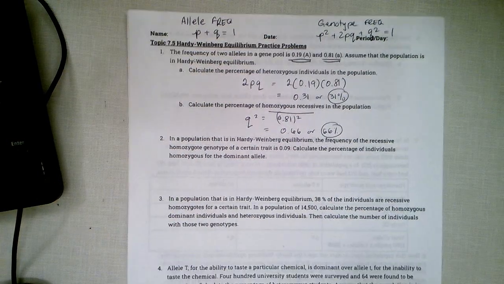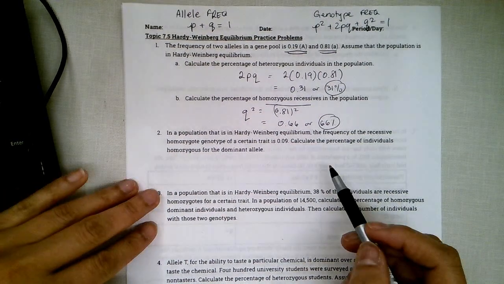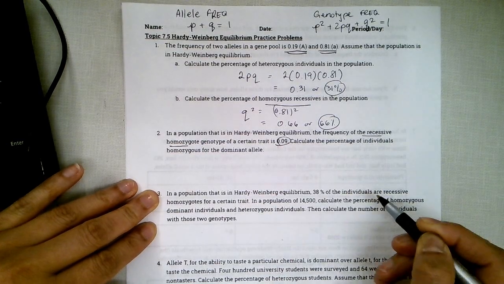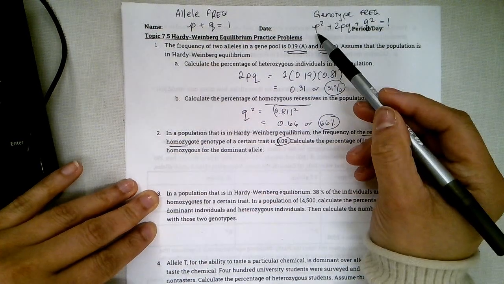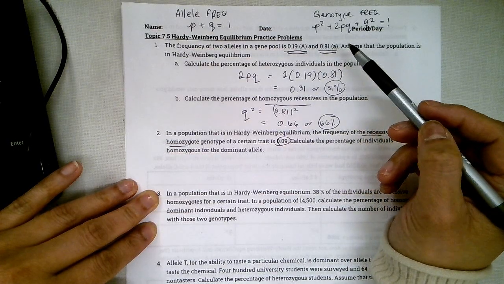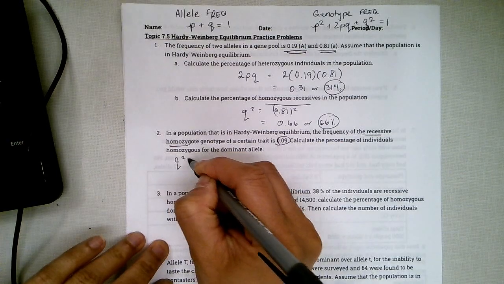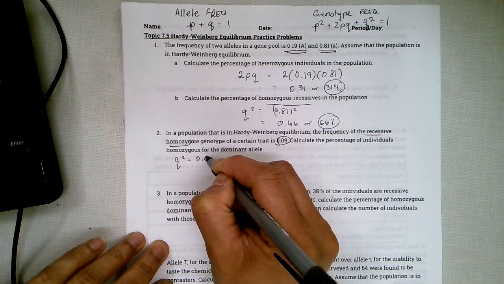Here the frequency of homozygous recessive is 0.09, so that represents Q squared. That's what's given, 0.09.